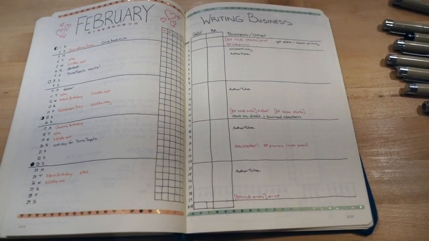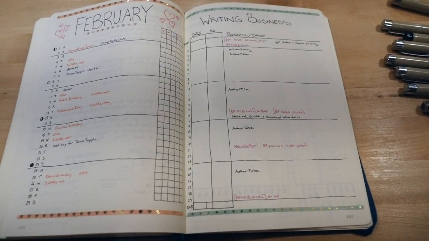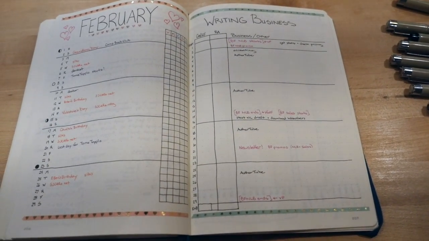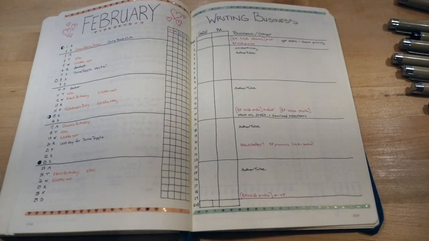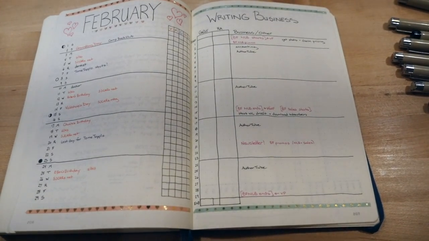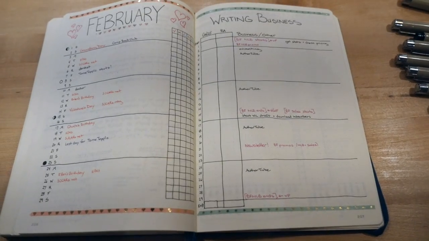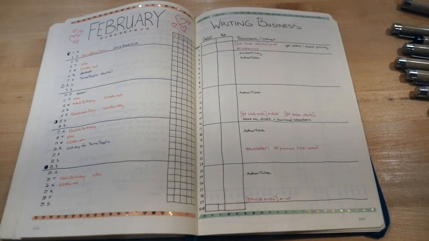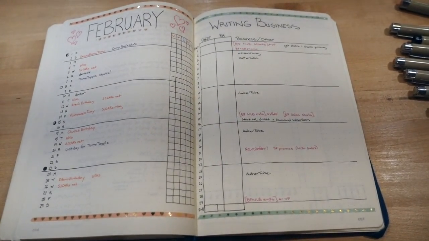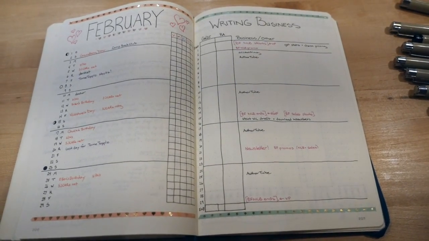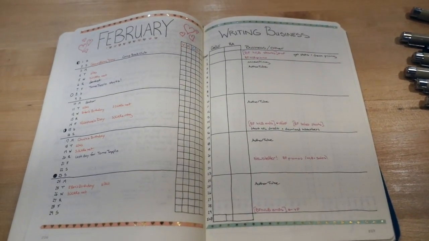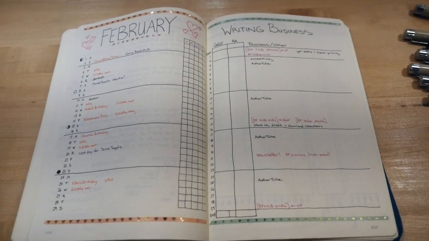And then I've got these two columns that I added over on the left-hand side, one for tracking what's going on with this novella that I'm writing, and the other one for another novella that I'm writing. And then that way I can keep track of whether I did any writing on either of those or any editing on either of those. And you'll see in more detail on the coming pages what is the plan for both of those novellas this month.